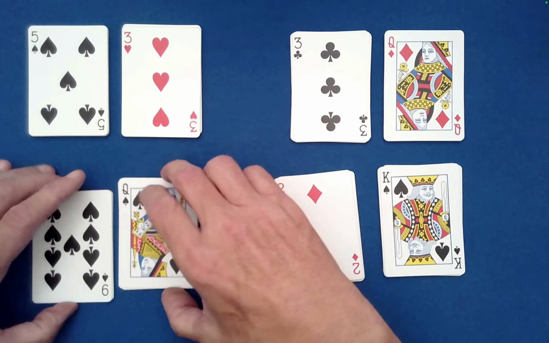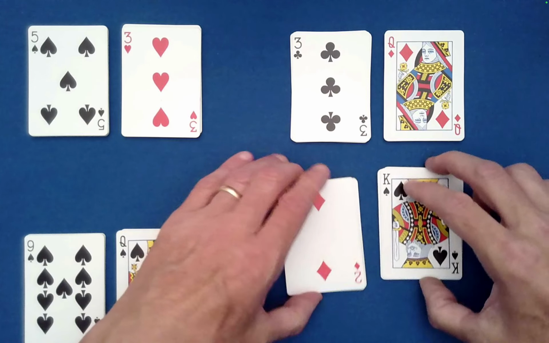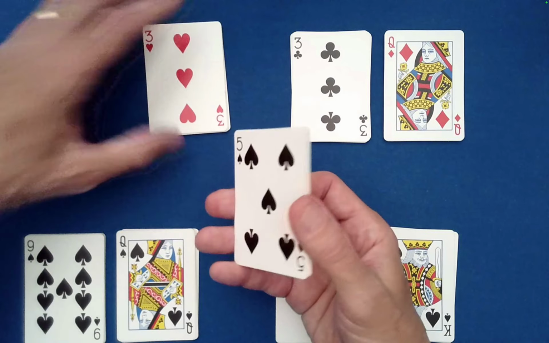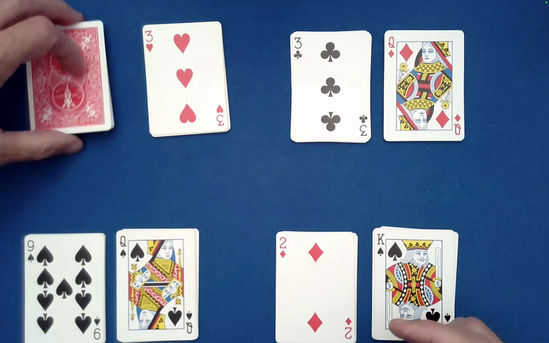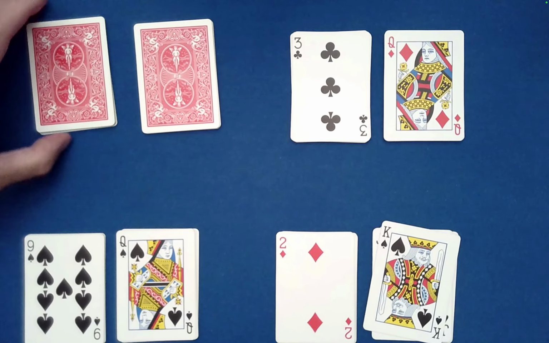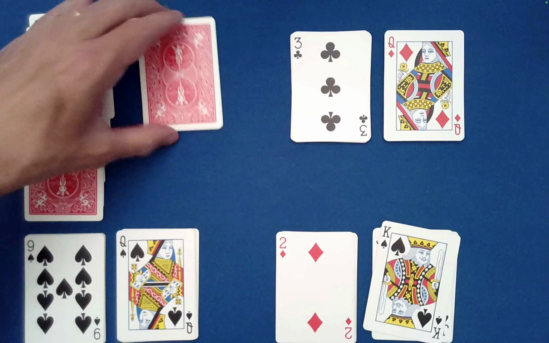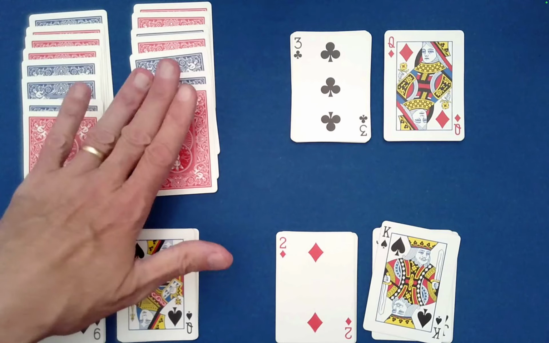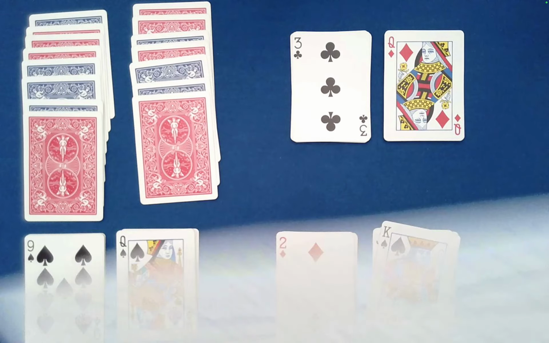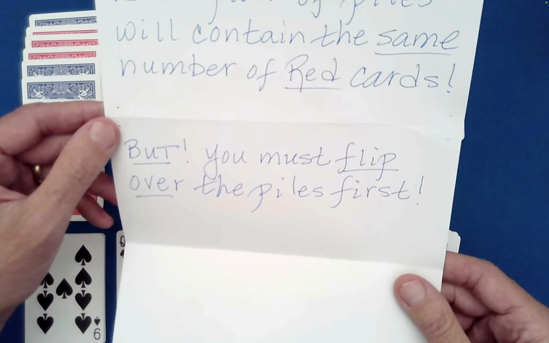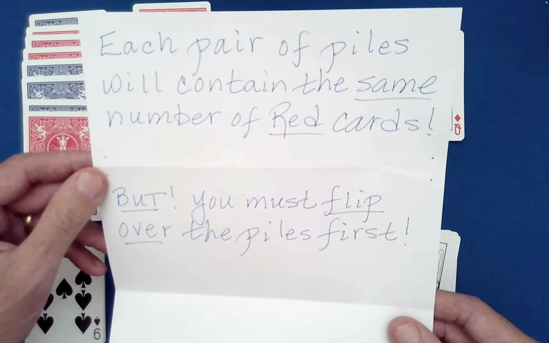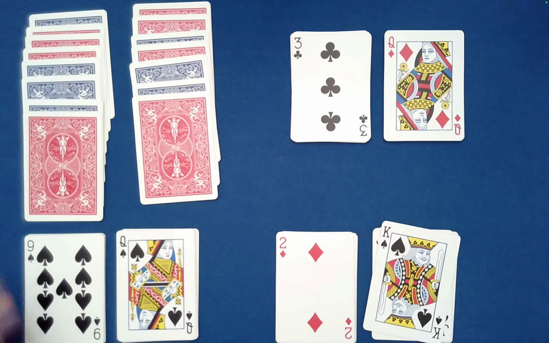Flip over the piles first. I'm trying to make some room here. Okay, why would that make any difference? Flip over the piles. Okay, that didn't do anything. Well, let's just look at... Oh, wait a second. So what was that crazy prediction again? Each pair of piles will contain the same number of red cards, but you must flip over the piles first.